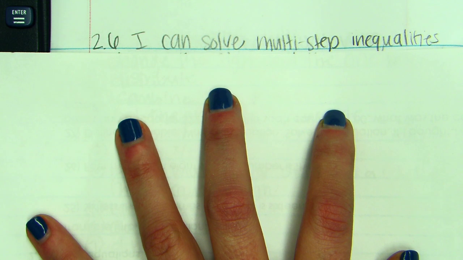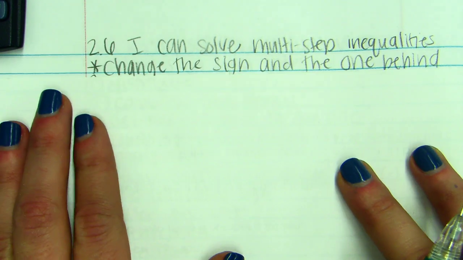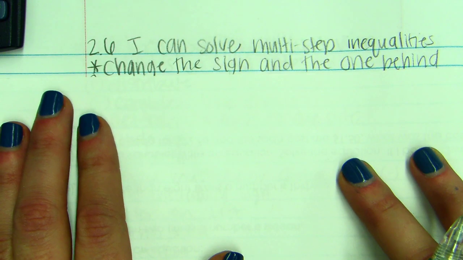I can solve multi-step inequalities. It's very similar to equations. I already wrote down all the steps, so I'll have you copy those down. Beginning is change the sign of the one behind, just like we've been doing the whole time.